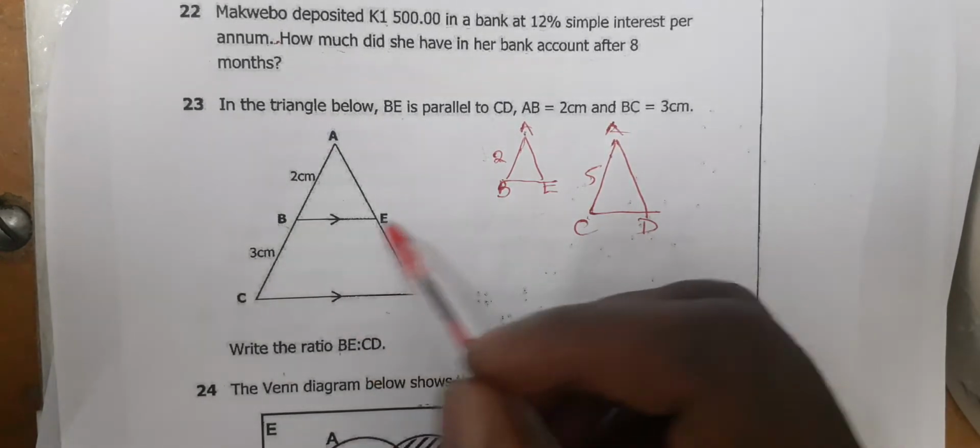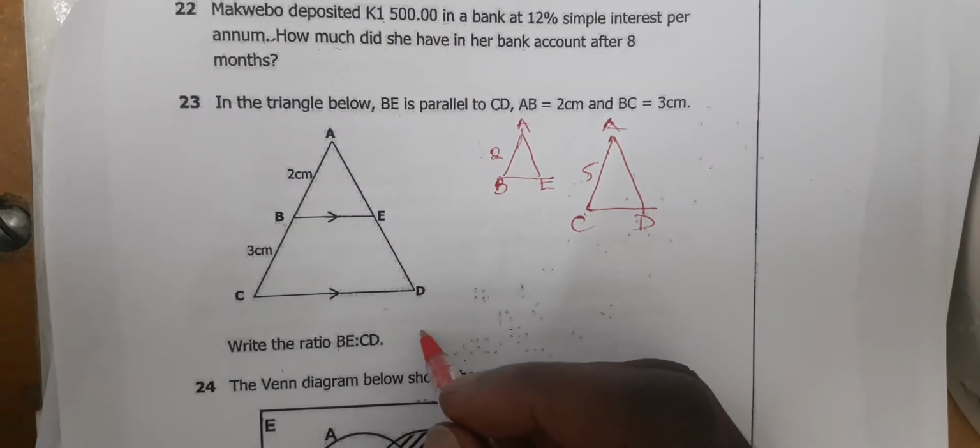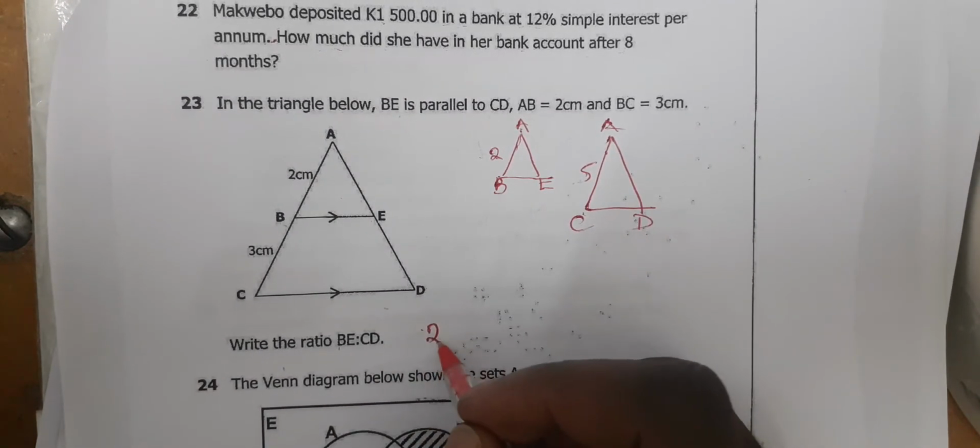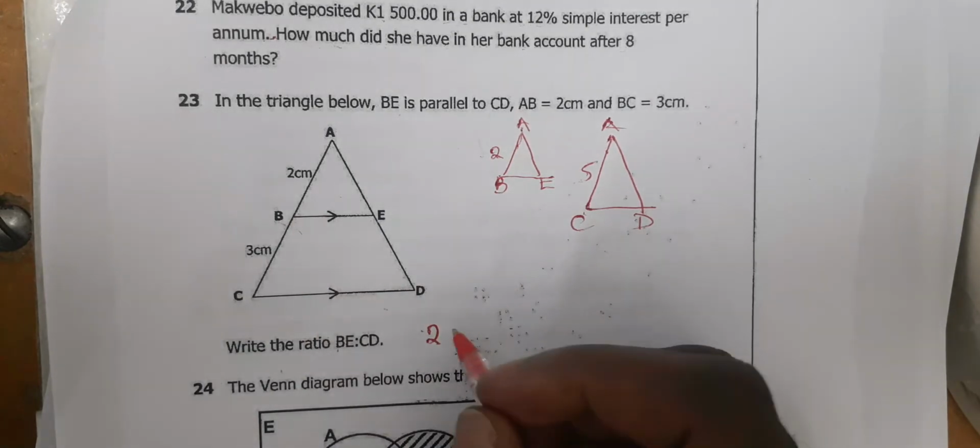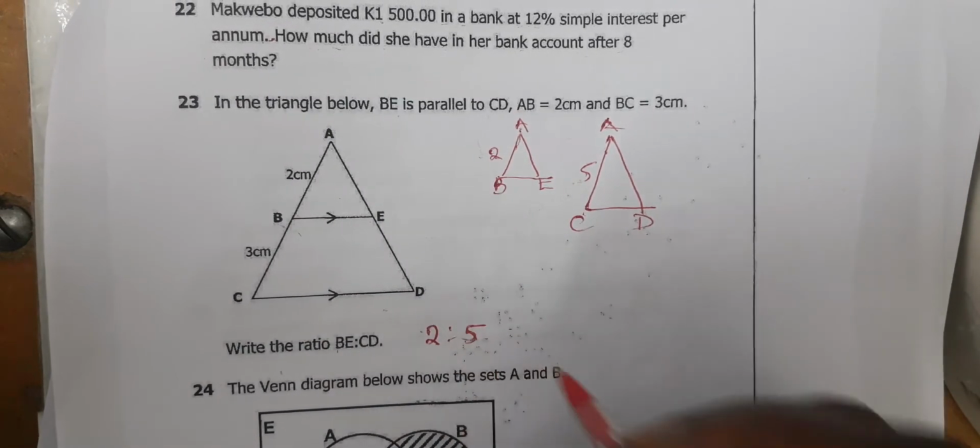So even here, it's the same ratio that we are going to use. From the smaller one, it will be 2, and the bigger one, it will be 5. That's what will be our answer.